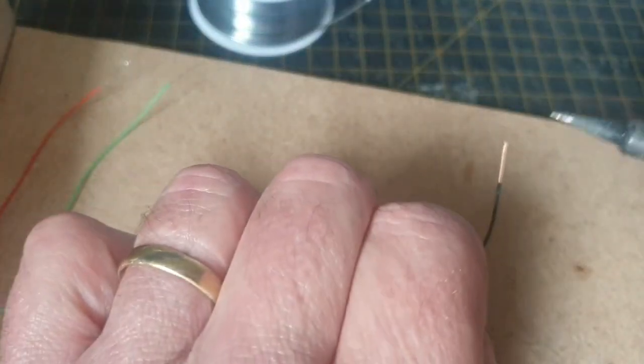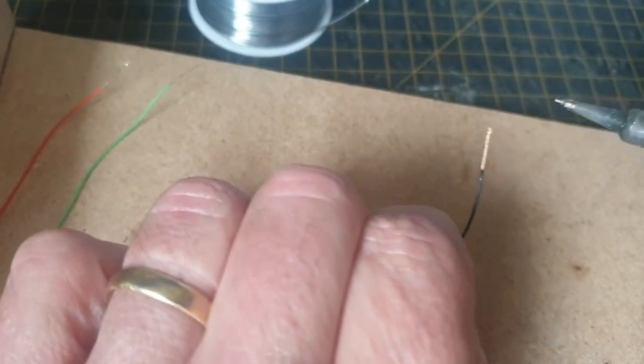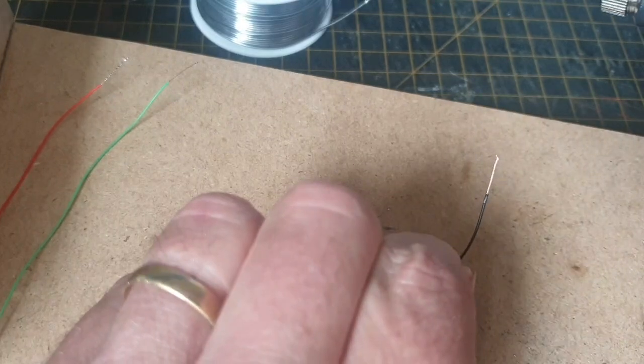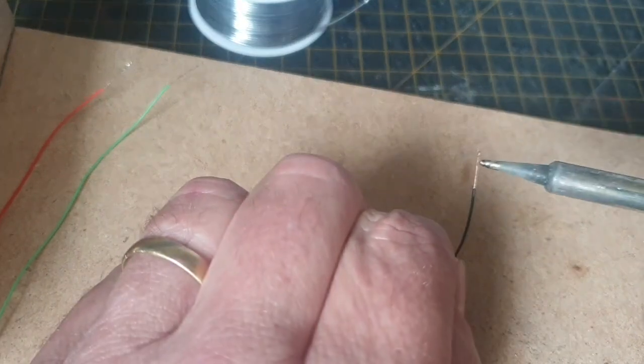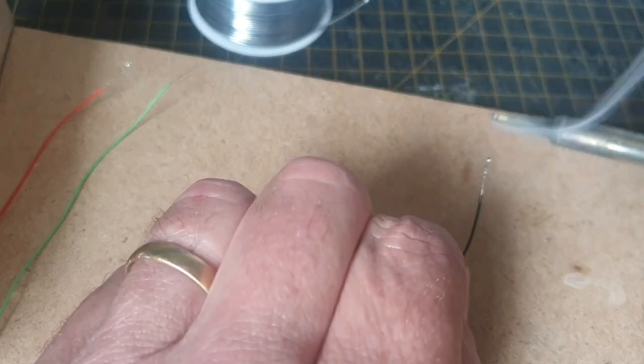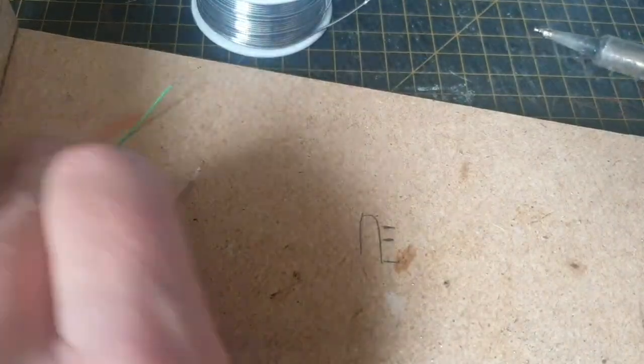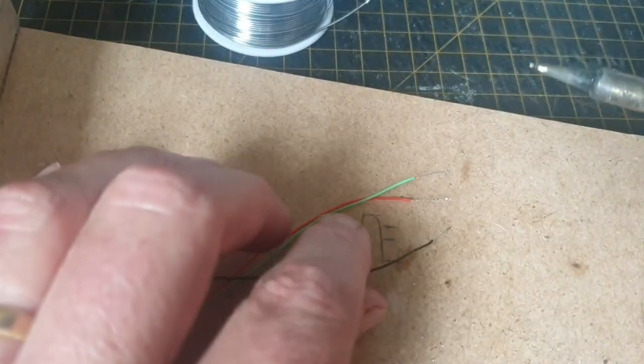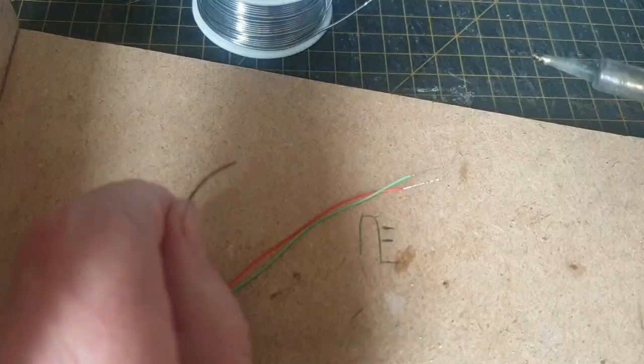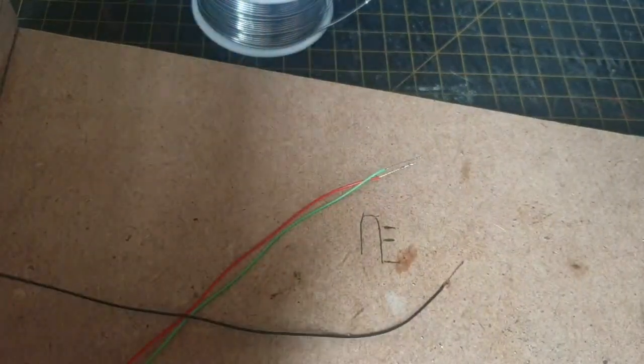I use 60/40 tin lead solder with a bit of flux. I've dipped the end in a bit of flux just to help, and then I'm just going to tin the ends. So all wires have got a tinned end. And I set the soldering iron to 350.